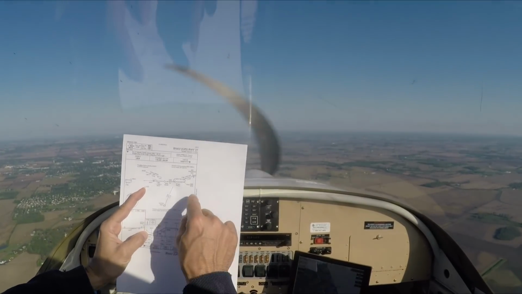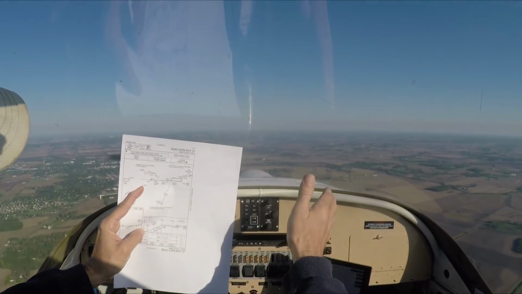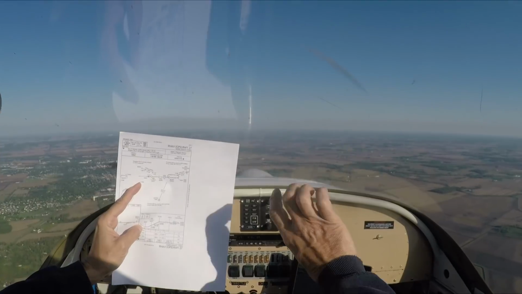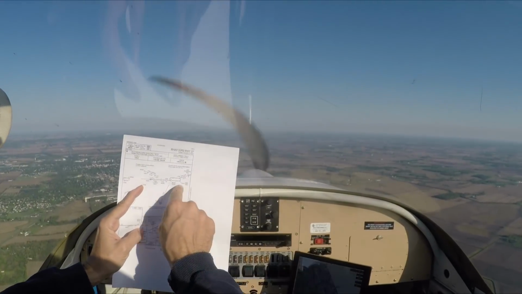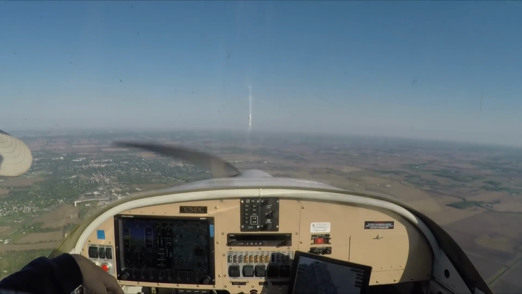But that's the plan. So we'll reach this. I'll go right away into that 093. We'll get that standard rate turn. I'll set the timer for 1 minute. Then we'll go back to 273, and then we'll just fly on in, if I feel like it, which I probably will.